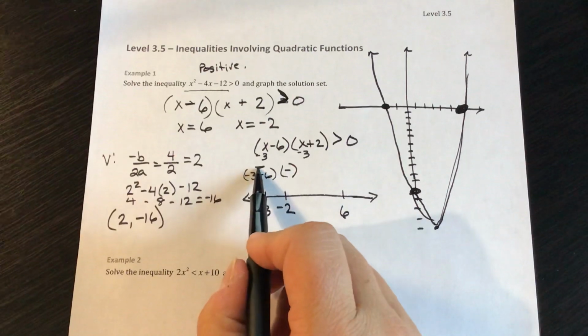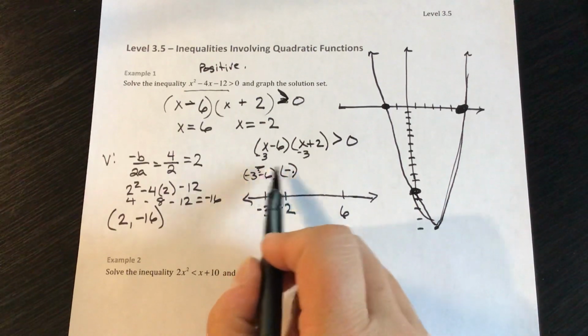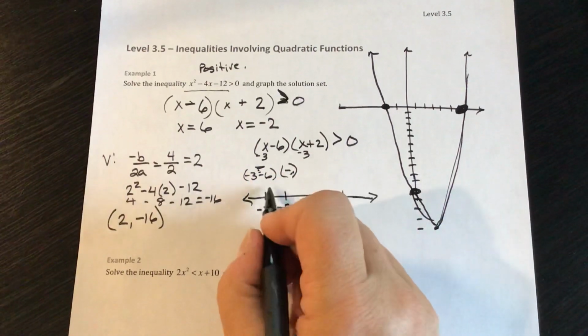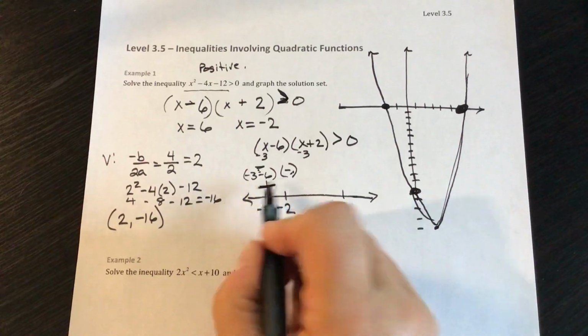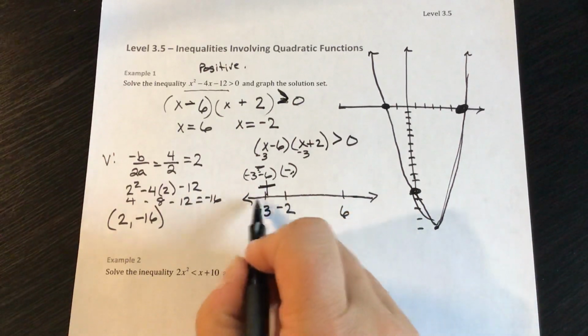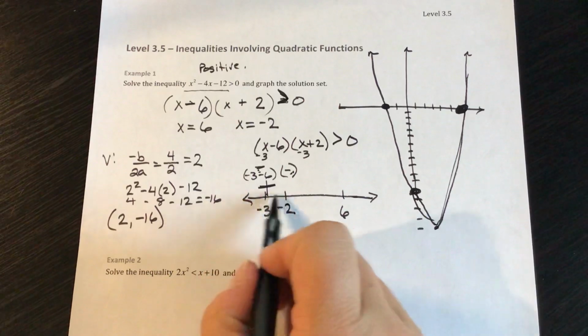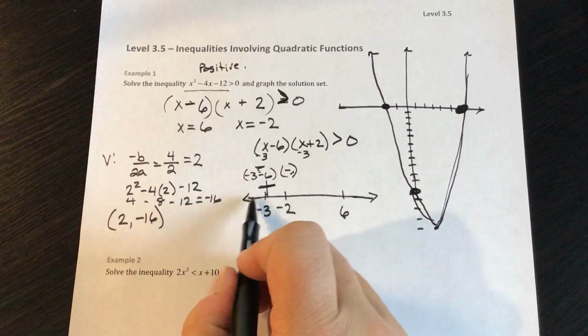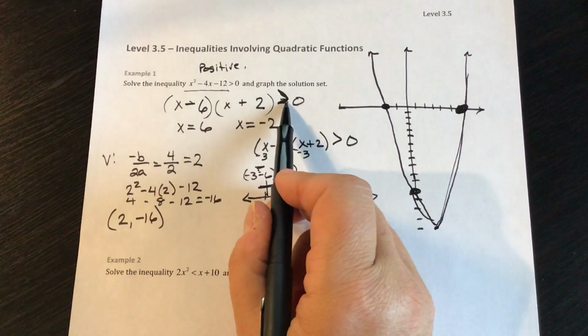So a negative number times another negative number, doesn't matter what the numbers are, is positive. So to the left of negative 2, we're going to have values that are positive or greater than 0.